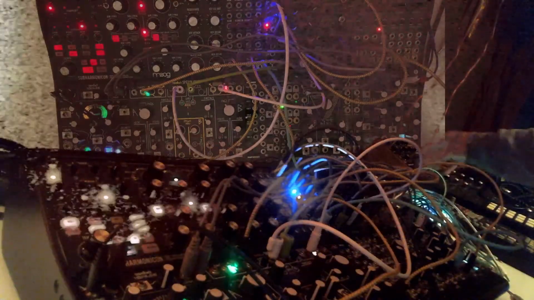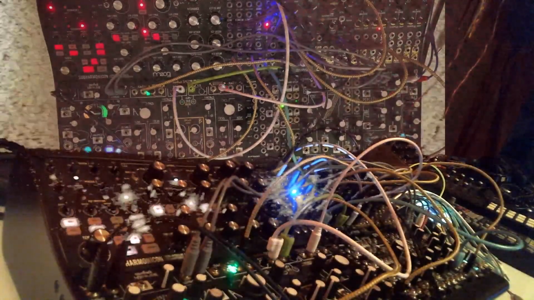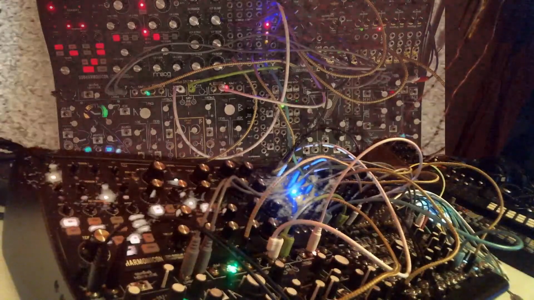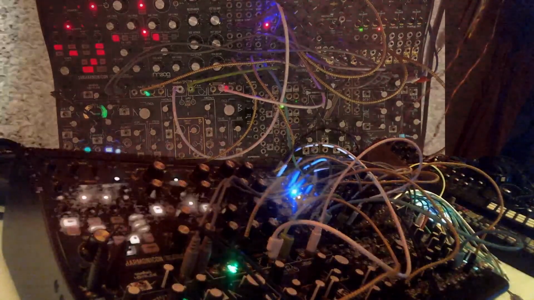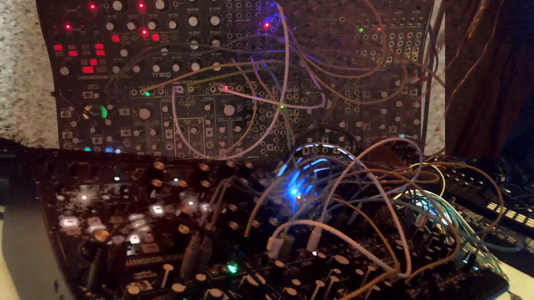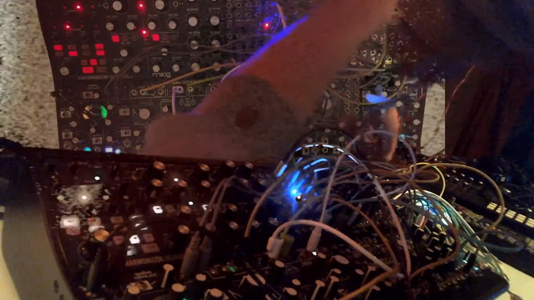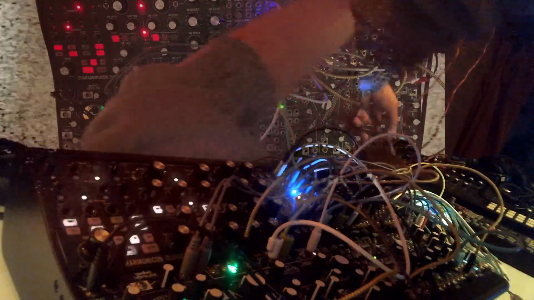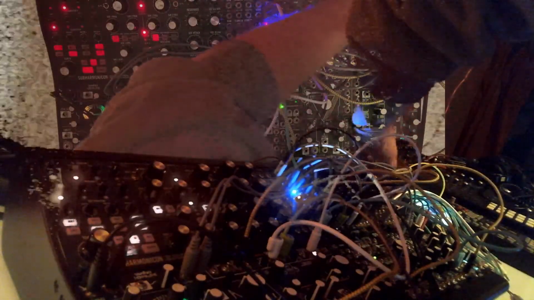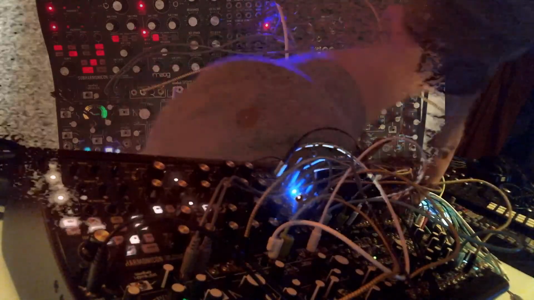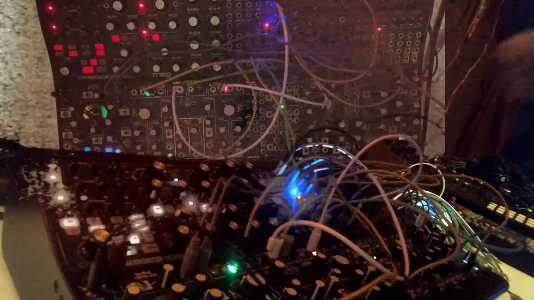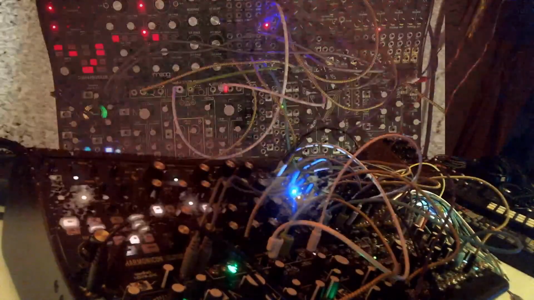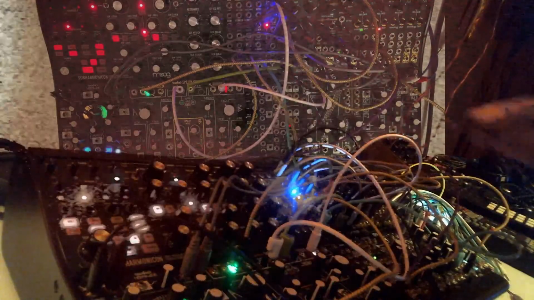Let's use that envelope then to affect, let's see, I'm gonna get a big old cable. We use that envelope to affect maybe something on morphogene or something on subharmonicon itself. Let's just experiment a little bit.